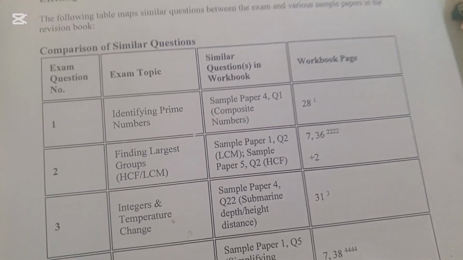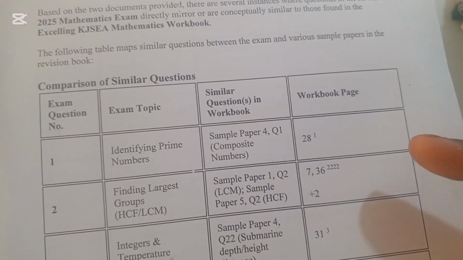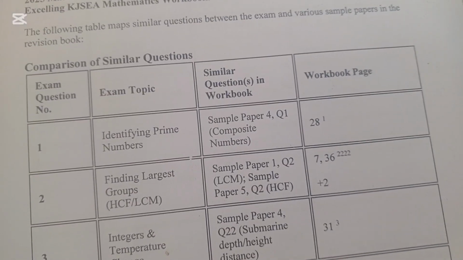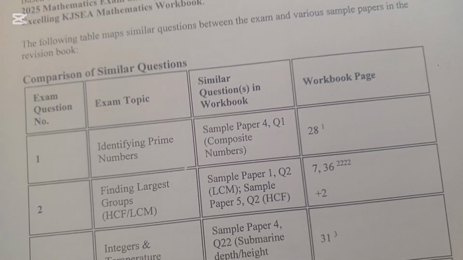So you have question 1, it's about identifying prime numbers, and you are given that in sample paper 4 in my book, question 1, which asks about composite numbers on page 28, is similar to what was in the exam. I'm going to give this as an example, and then we move forward.